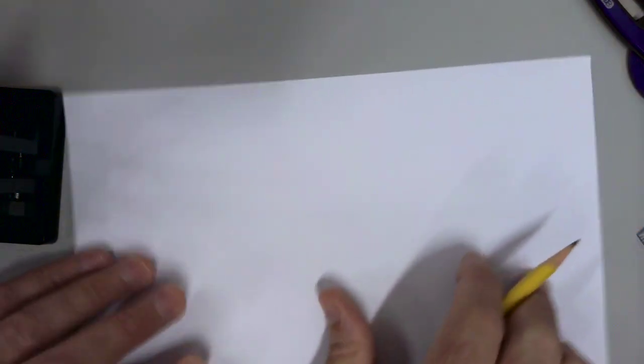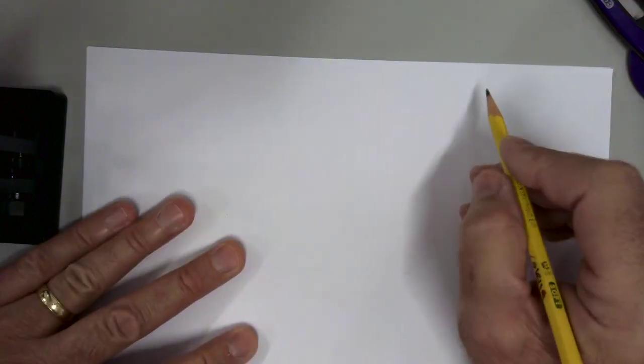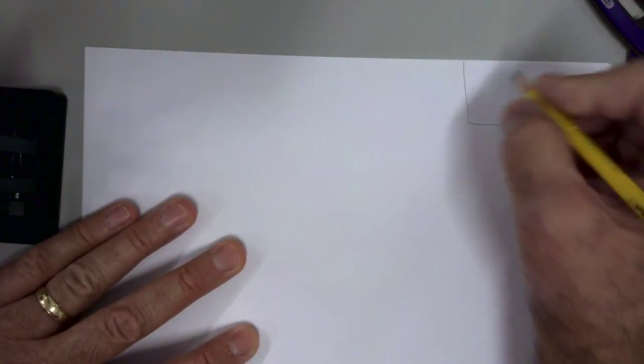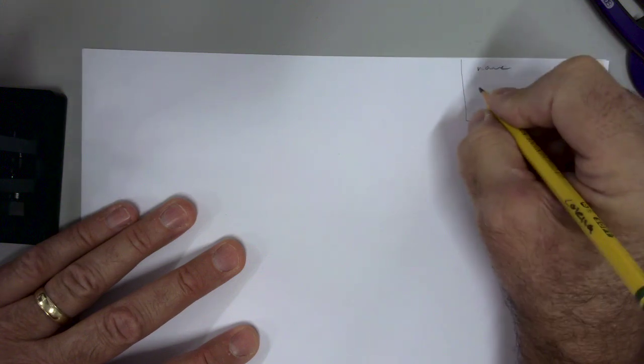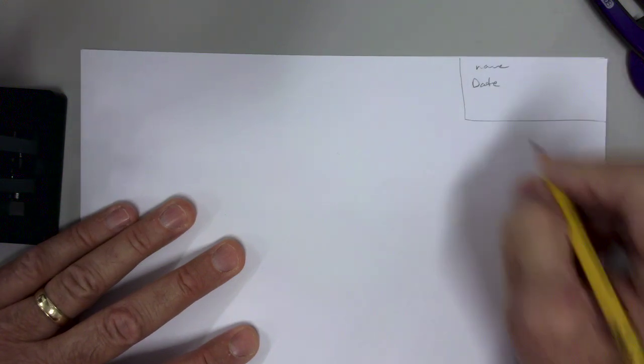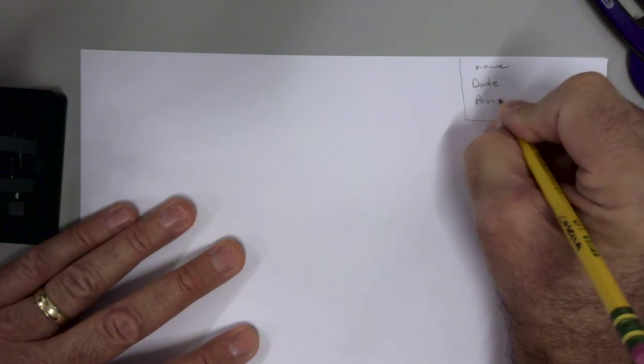Okay, so take the long edge here and you're going to make a box, and you're going to put your first and last name here. You're going to put the date here, and you're going to put your class period here.